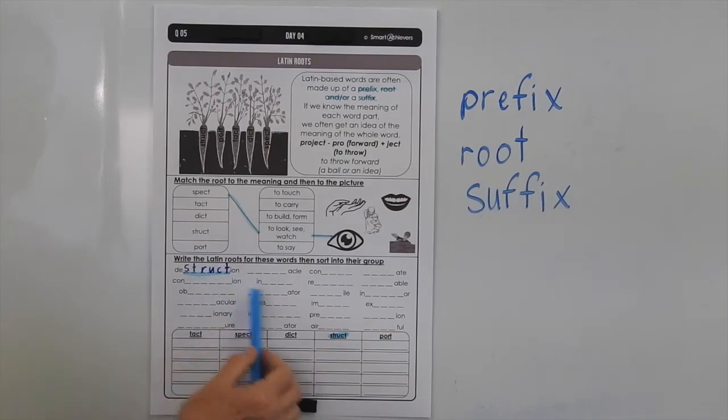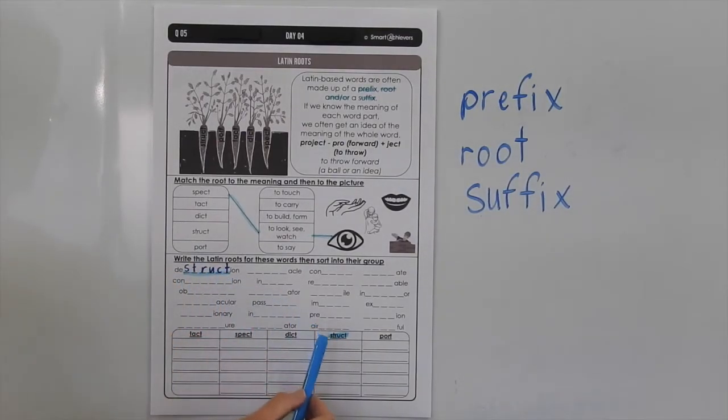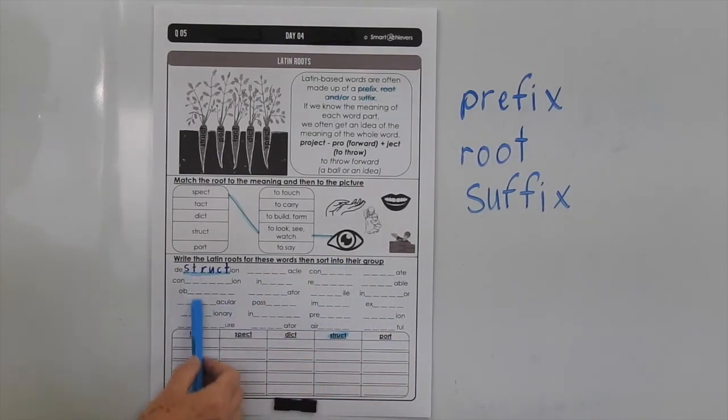So I used that hint to work out that this word would be destruction. So you might be best to go through and try that for the roots that have 6 letters and the roots that have 5 letters, and then the tact, dict and port you'll have to think about carefully to fill in correctly.